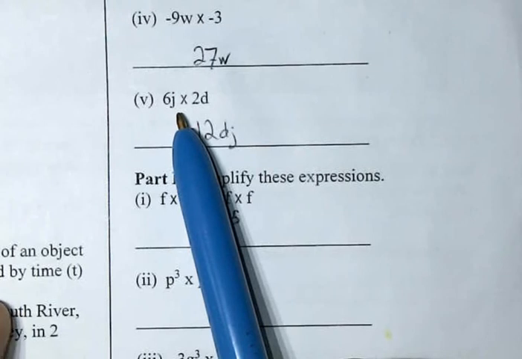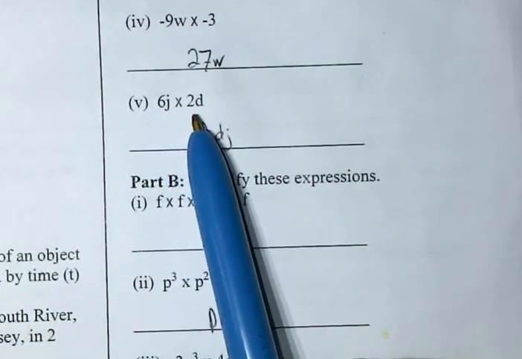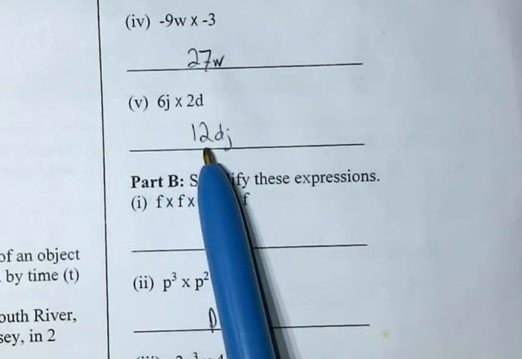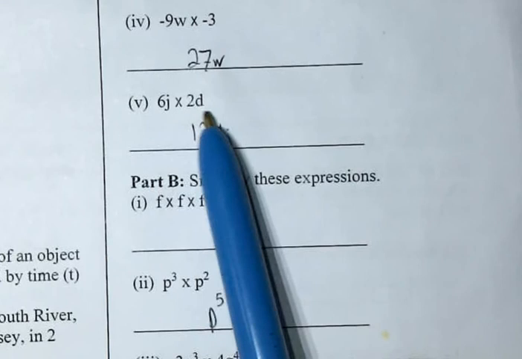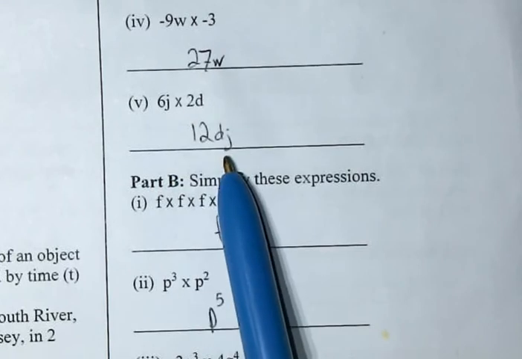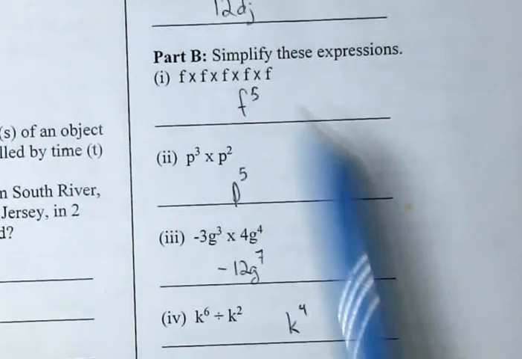Okay. Next one, 6j times 2d. 6 times 2 gives us the 12. Should I say jd? No, we should say dj. Why, everybody? Dylan knows. The letters go how, Jackie? That's right, alphabetical order. Okay, now simplify these expressions.